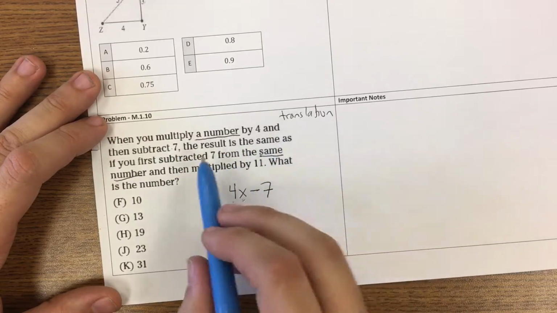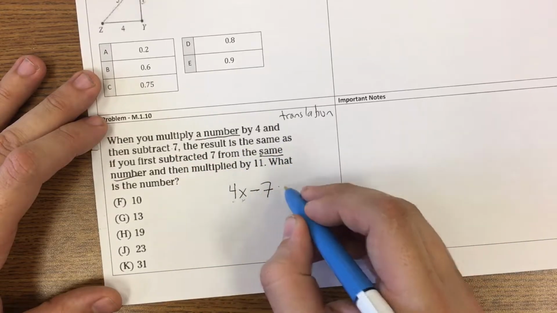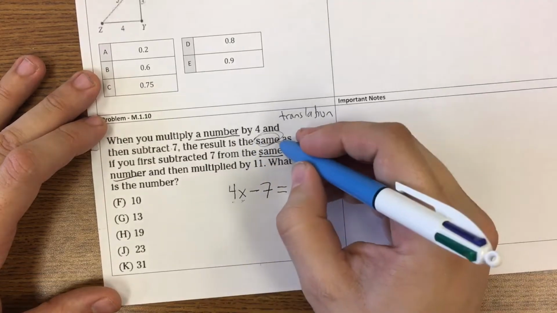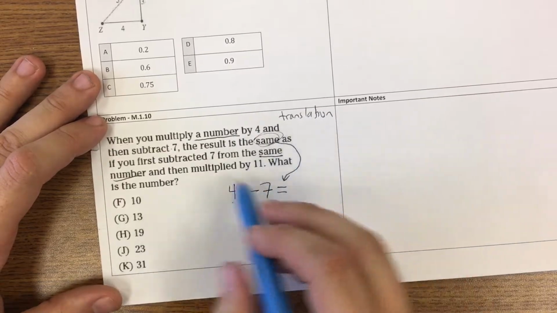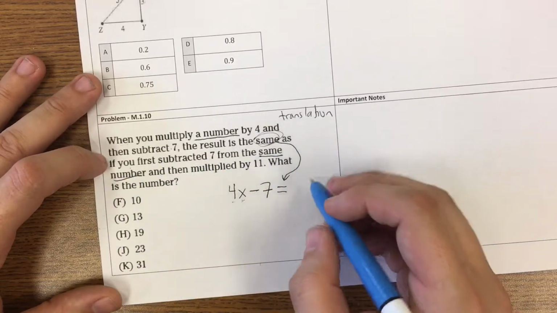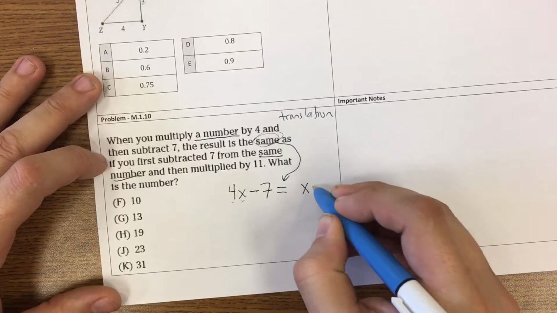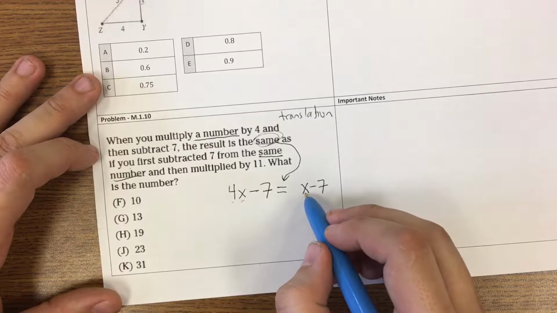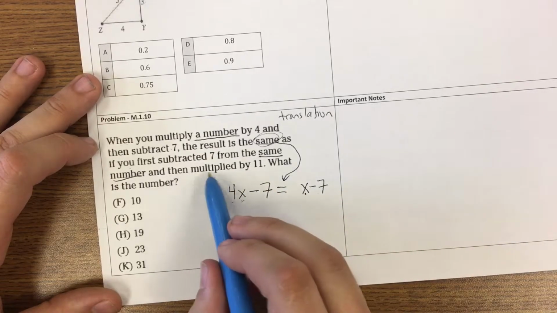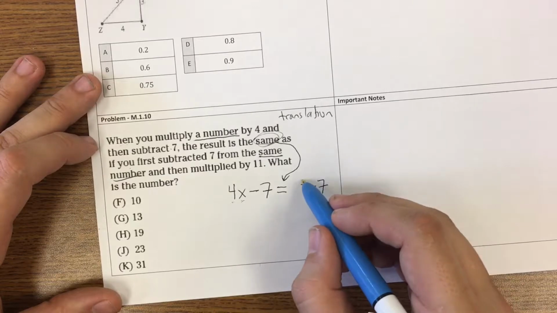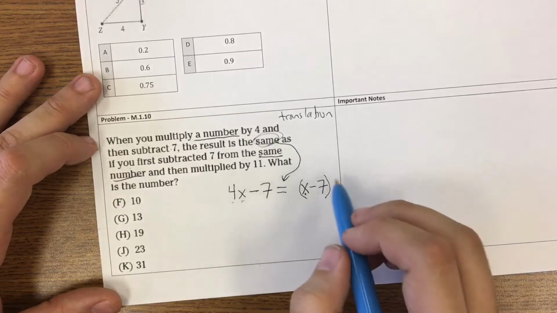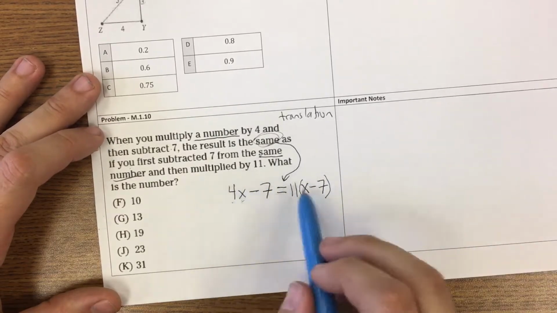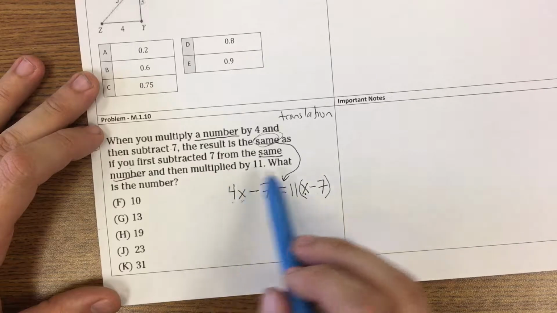It says the result is the same, so whatever this is going to be the same, which in algebraic language means equals. So it's the same as if I first subtracted 7 from that same number. So I would subtract 7 from that same number. Remember, we don't know what that number is, so we're going to put x as that same number. And then multiplied by 11, which means we multiply that same number we just subtracted 7 from by 11.